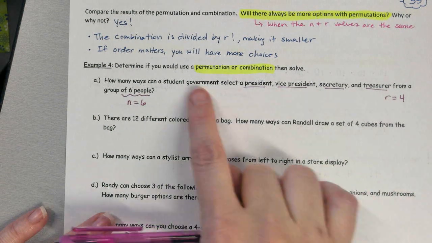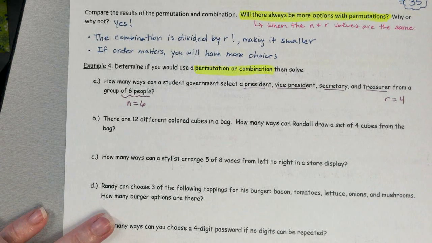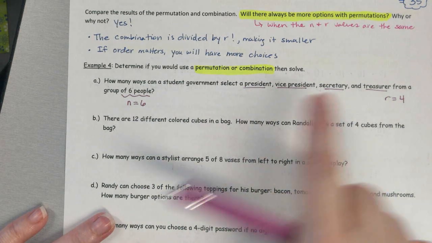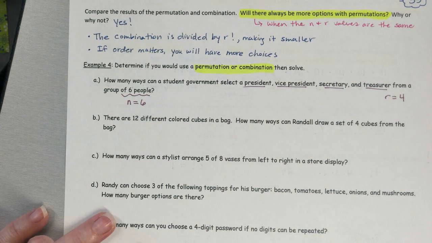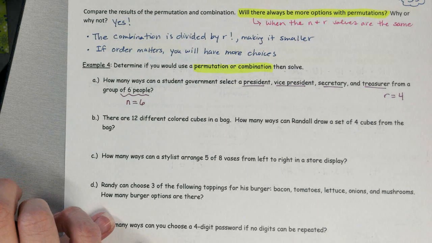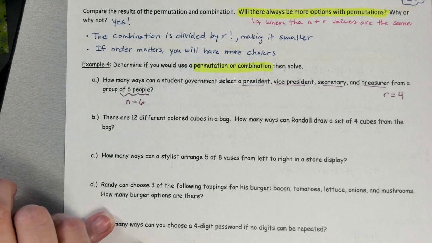Now, does the order matter when you're choosing them? So let's think about it. You have president, vice president, secretary, and treasurer. If you're putting them in positions, is it going to matter? If you wanted to be treasurer and then they put you in as president, would that matter?